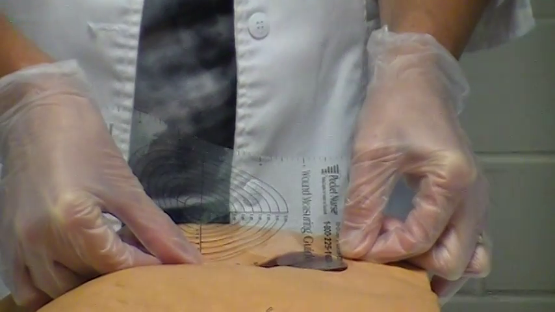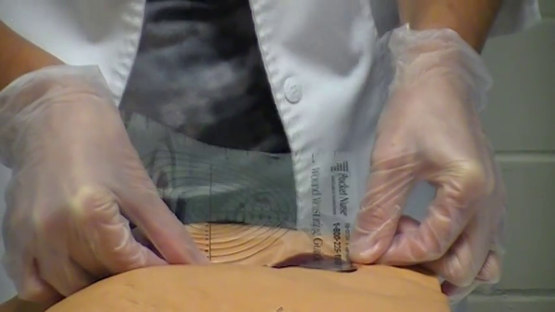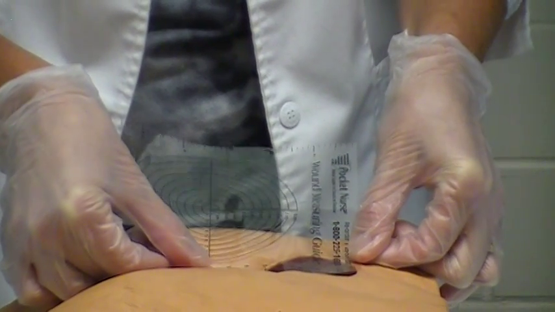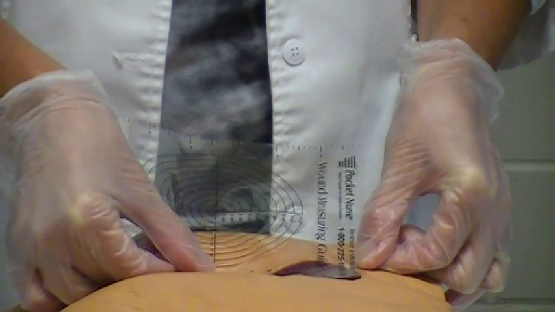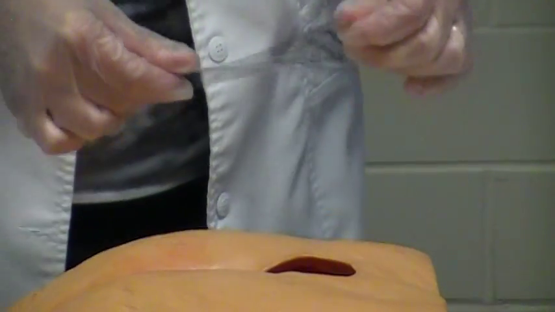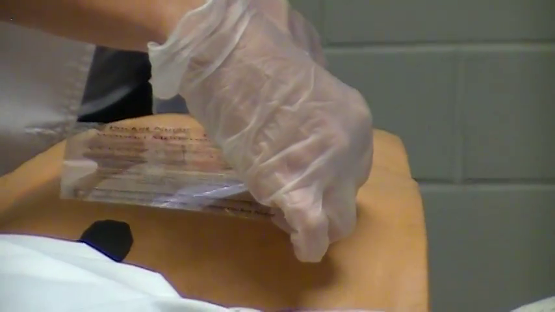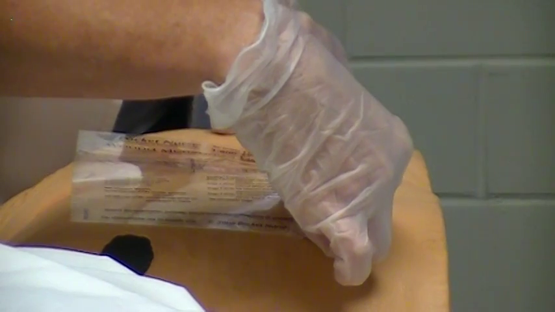Now to measure length, it's measured on the 12 to 6 o'clock area, and we will look for the longest part. Now for this one, the longest part at that 12 to 6 is going to be 5.3 centimeters is what we're measuring it at. Width is going to be 3 to 9 o'clock, and so I'm going to measure the width area from 3 to 9. And at the widest area of that, we're going to get 5.2 centimeters.